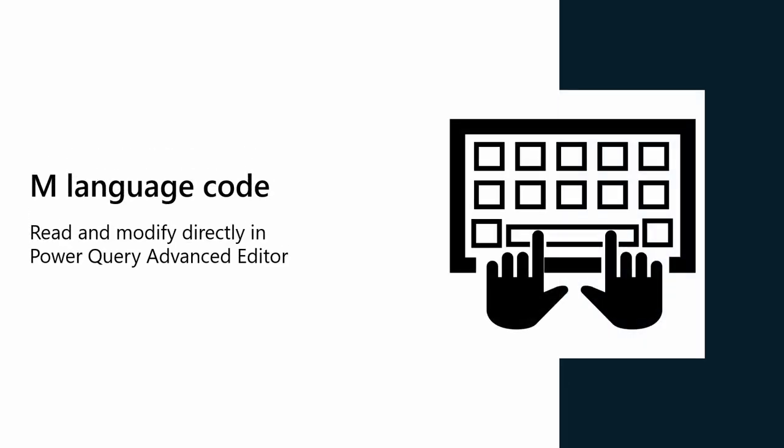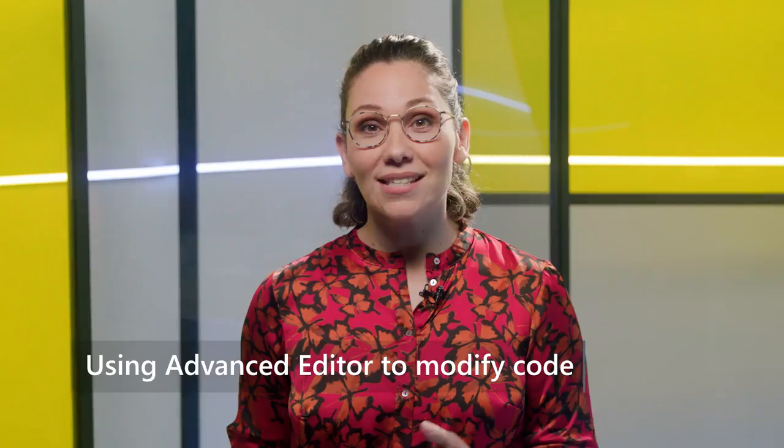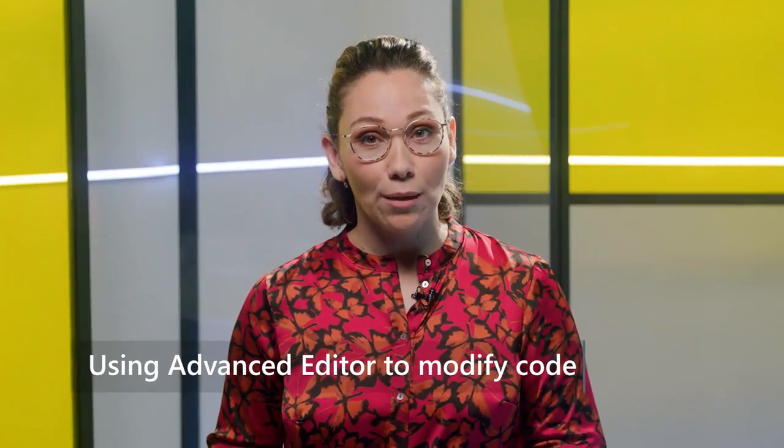Whenever you use the Power Query interface, M language code is executed to perform each operation behind the scenes. The M language is available for you to read and modify directly in the Power Query Advanced Editor. In this video, you'll learn how to use this advanced editor to update an M query.